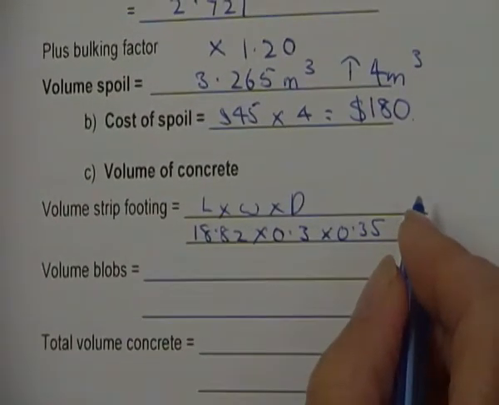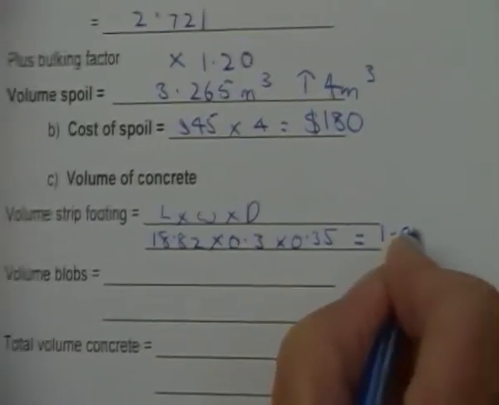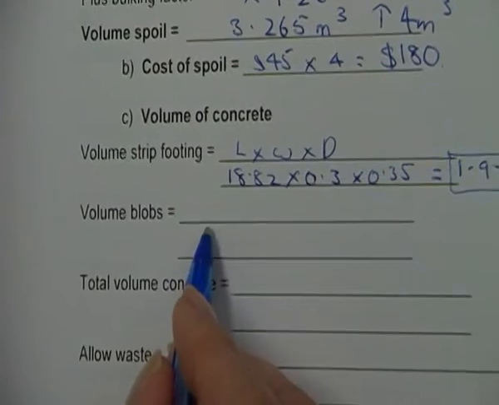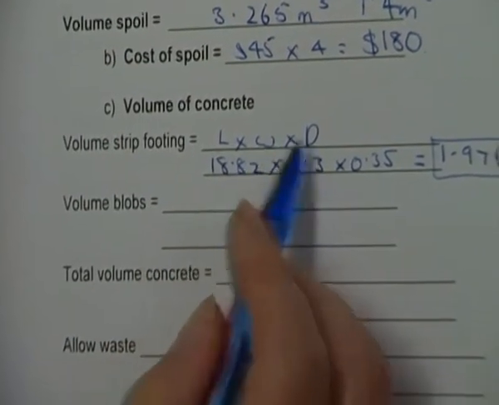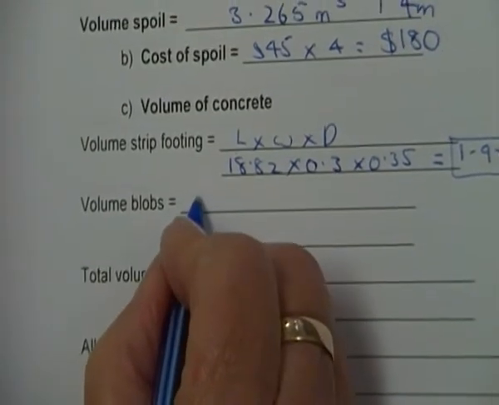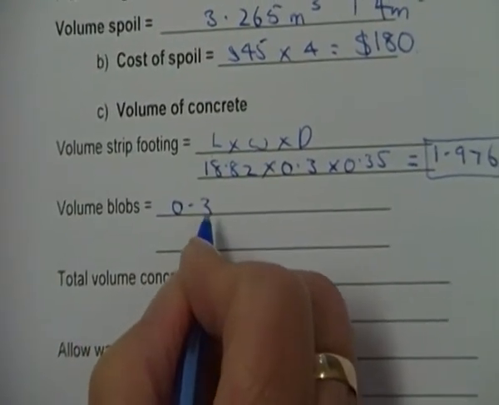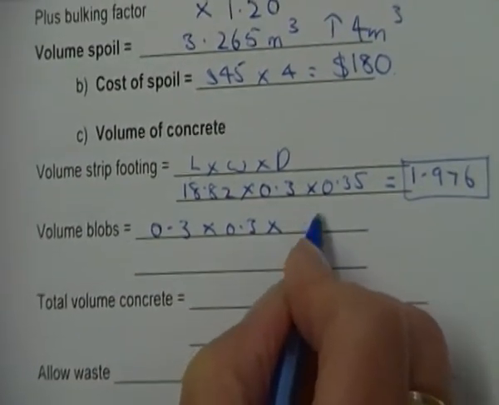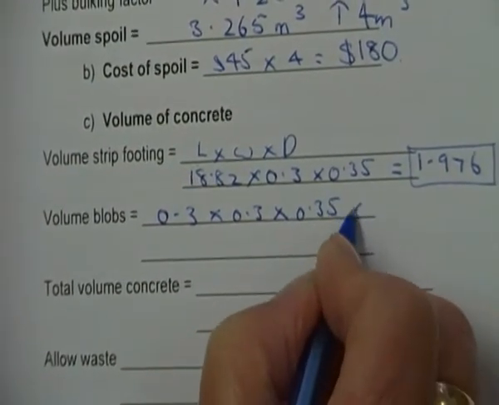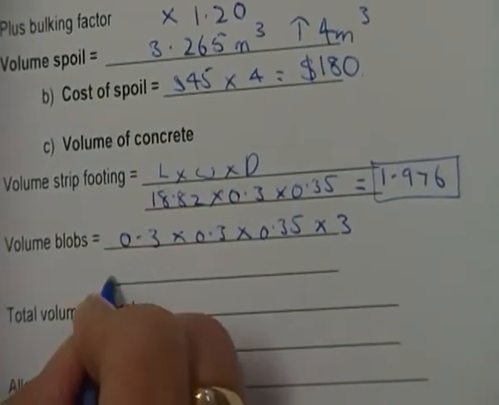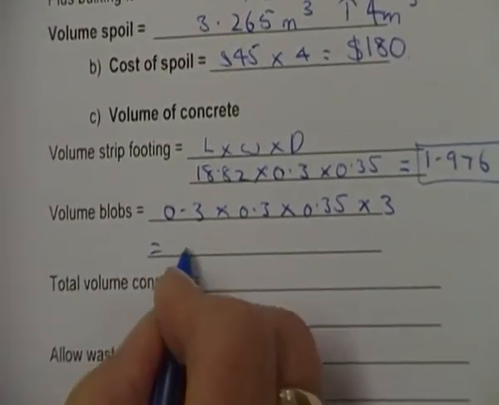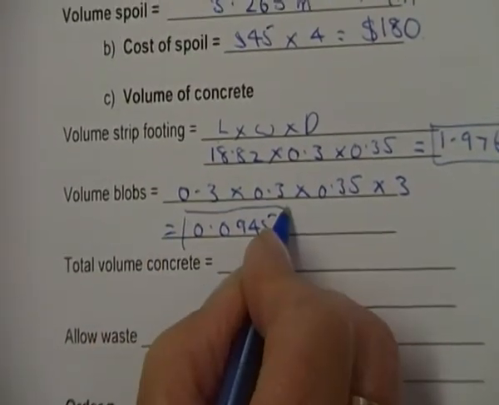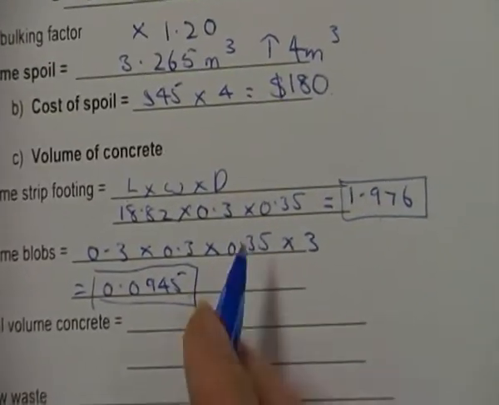So I get a figure when I do that of 1.976. So I want that figure. Okay, now the number of blobs, the same thing applies. Length times width times depth times the number. So the length of the blob is 0.3 from our drawing, times 0.3, the width, because it's a square base, times the depth, 0.35. Now we only have 3 isolated pairs, so I'm going to get an answer of 0.0945. I need that answer there, and we're going to add those two answers together.